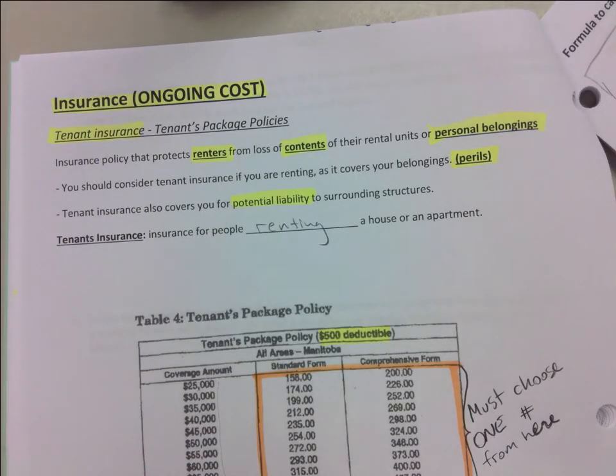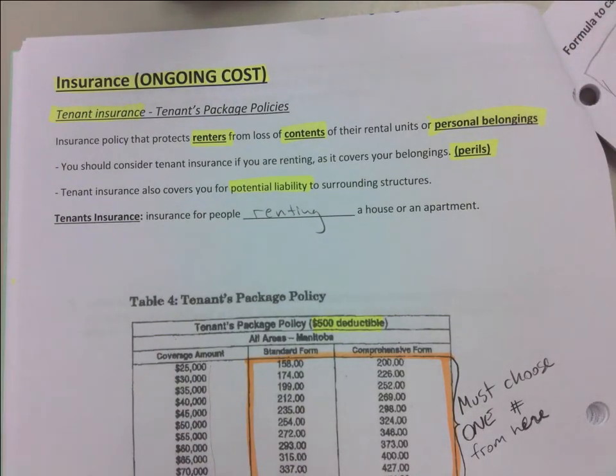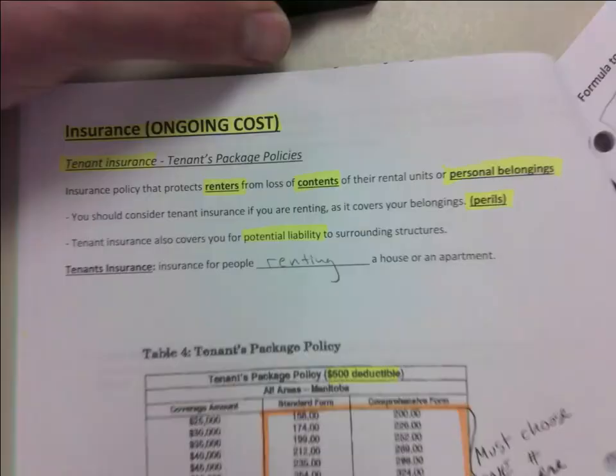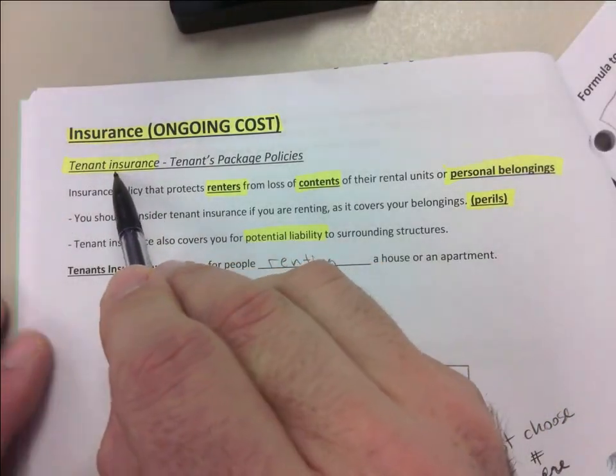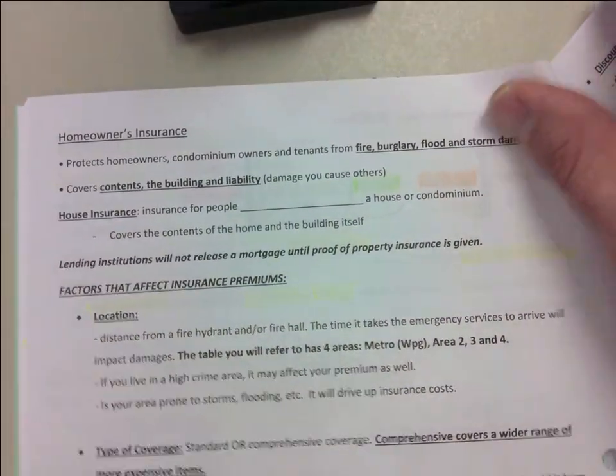Okay, so after we're done here, you're going to need that yellow handout right back there. When it comes to insurance, we have tenant insurance, or we have home insurance. Today we're going to talk about home insurance. So go to 43.